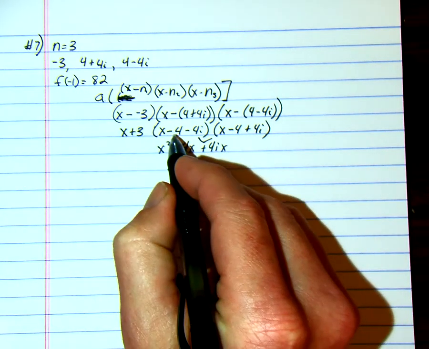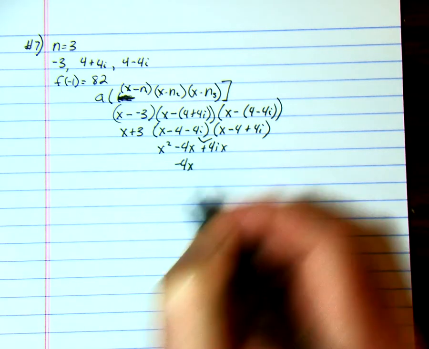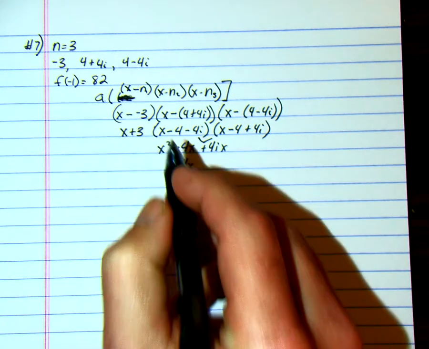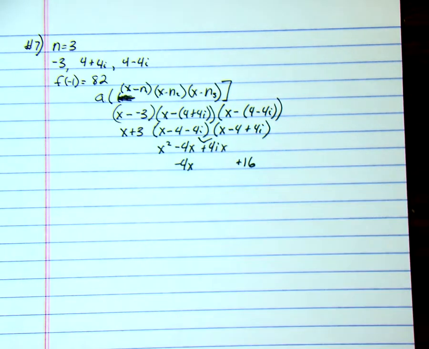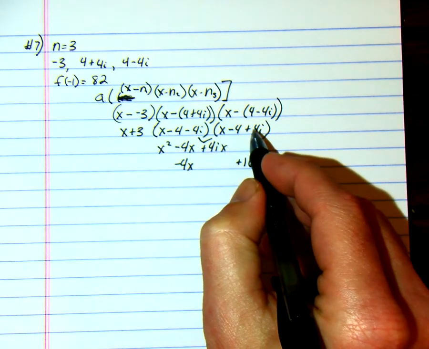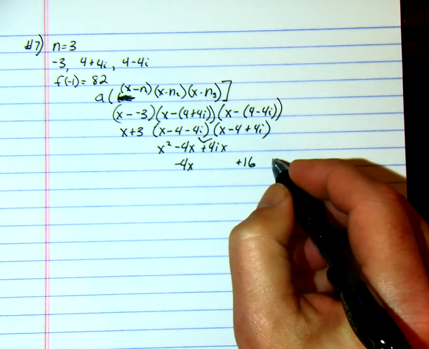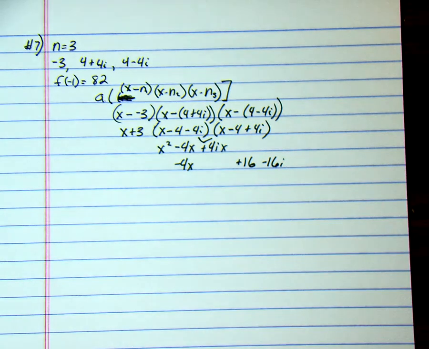We'll keep the multiplication going. -4 times x is a -4x. I'm going to move it down to another row so I can match up my terms. -4 times -4 is going to be a positive 16. And a -4 times a positive 4i gives me, oh my gosh, -16i, if I could think.